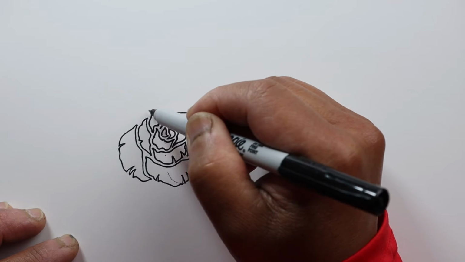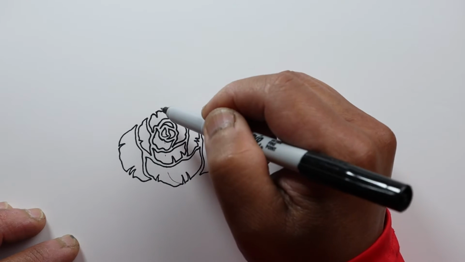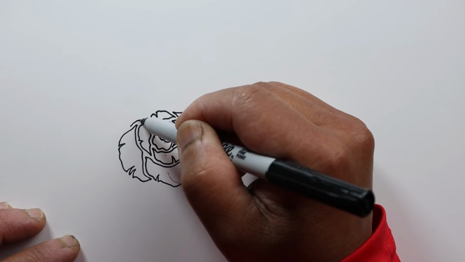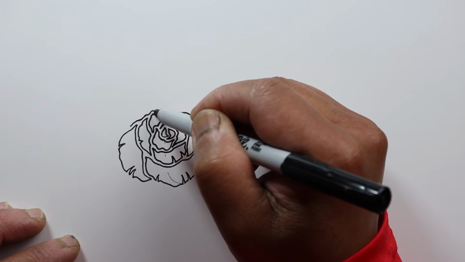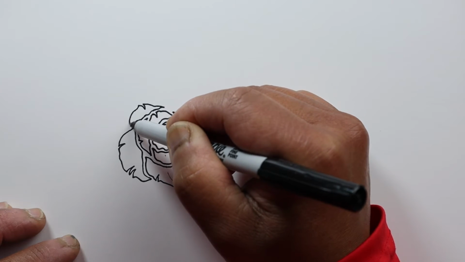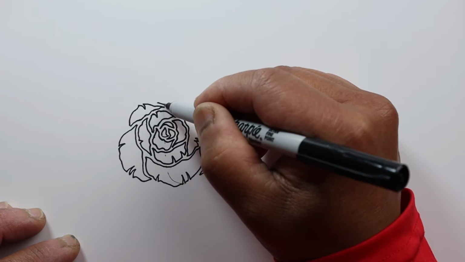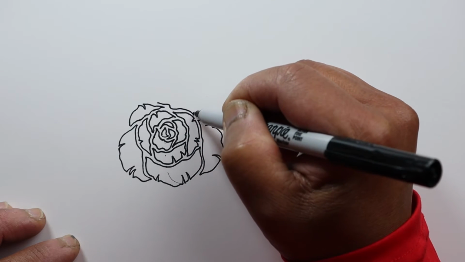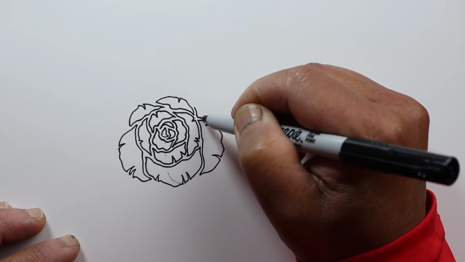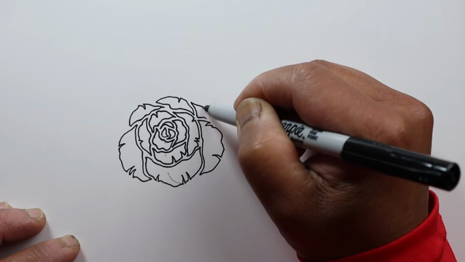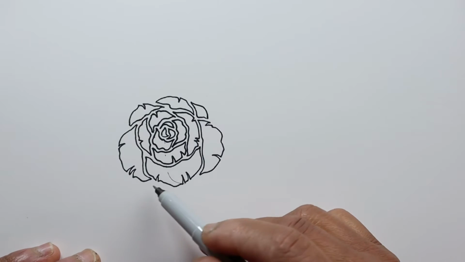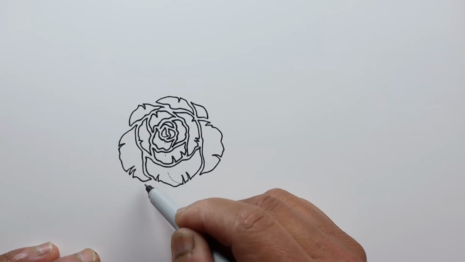Now the petals back here, as I mentioned before, are going to be a little bit thinner than these, because you're not going to see as much of it. So add a petal there, and another one here, and then just the edge of one petal right here. Okay, now we're going to go down here and add a few more.